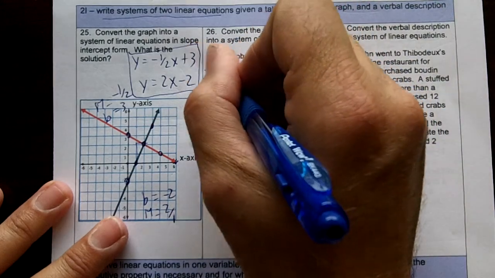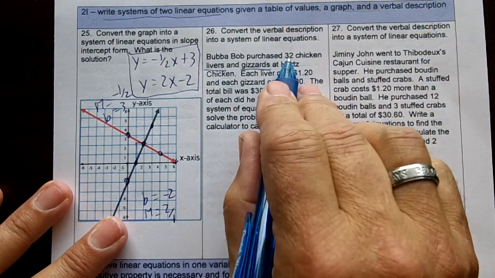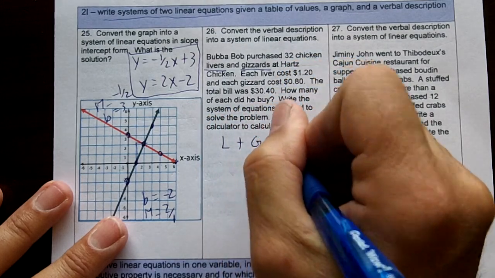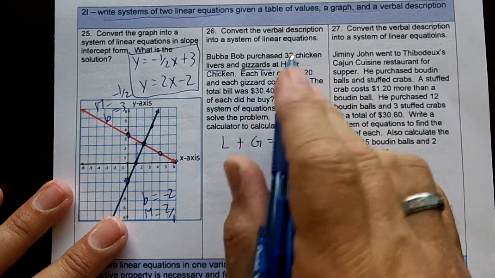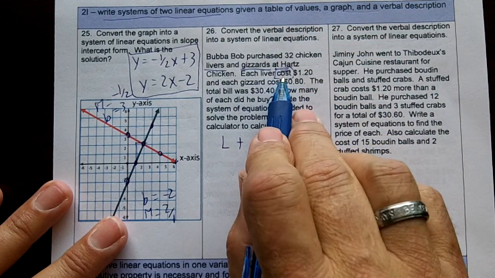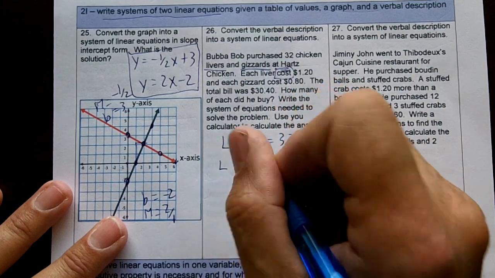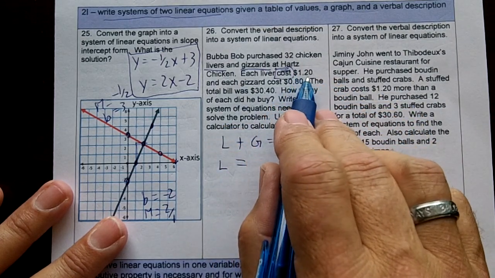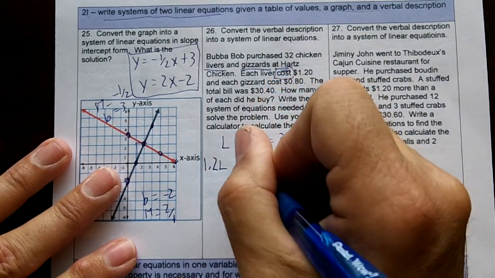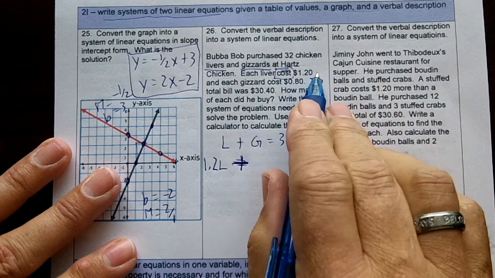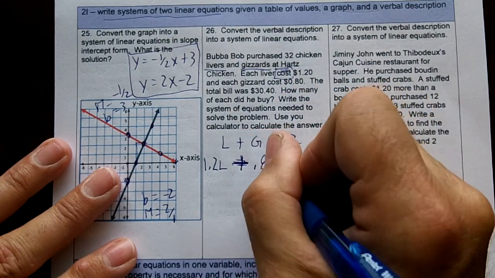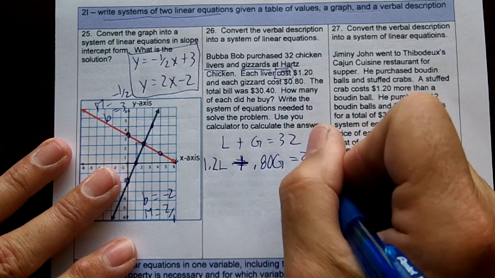So they purchased chicken livers and gizzards, right? And they got 32 of them. So the livers plus the gizzards equals 32. Each liver cost is your verb, replace it with equals. So each liver equals $1.20, so I'm going to have $1.20 times the livers plus 80 cents times the gizzards equals $30.40.